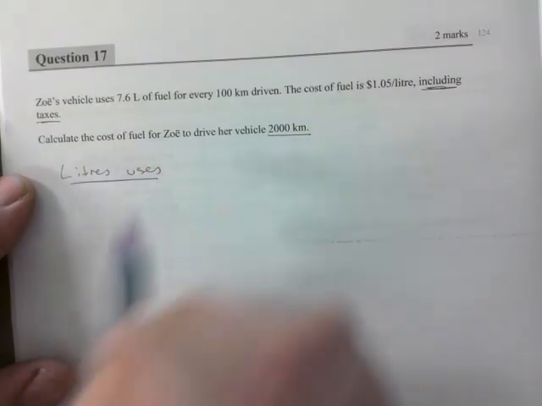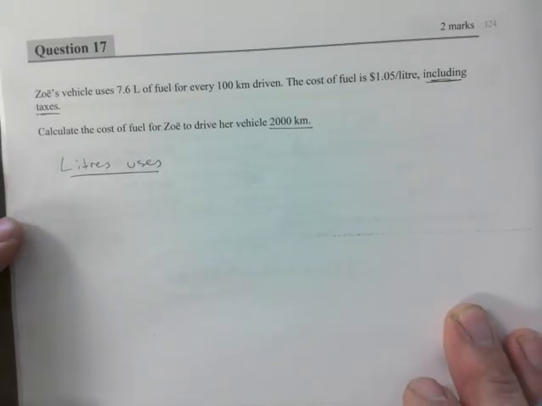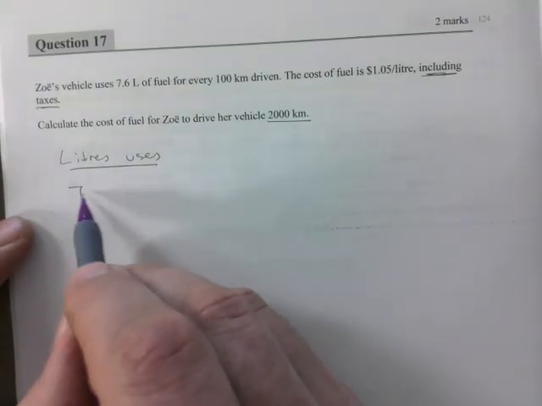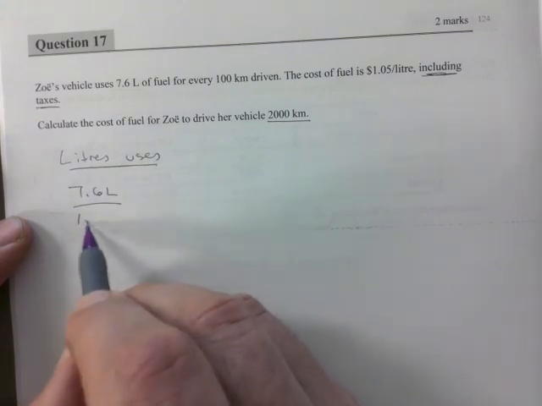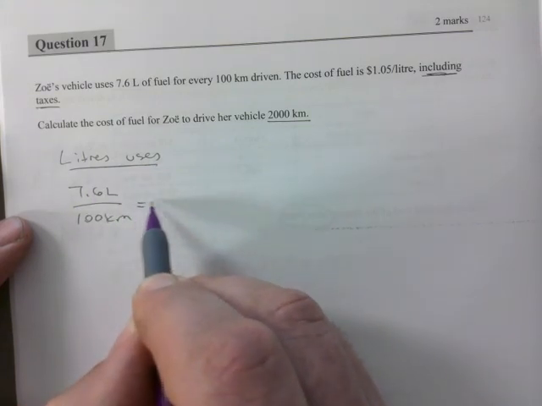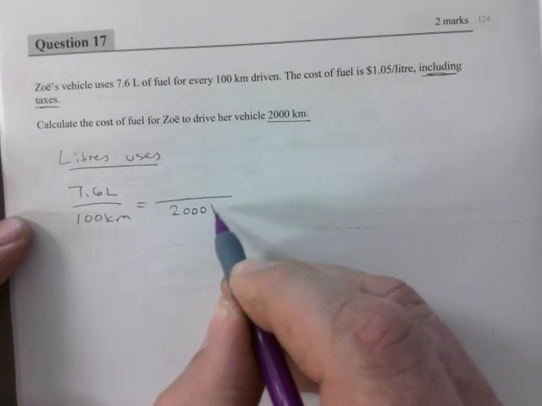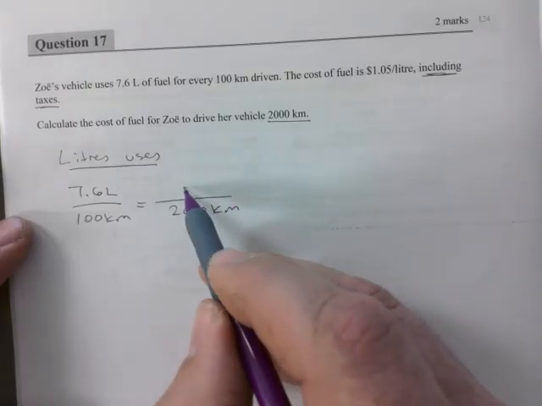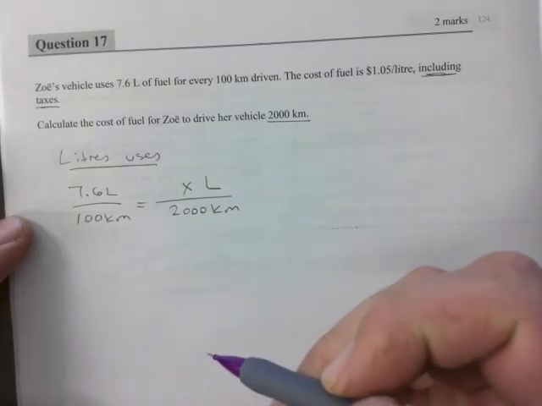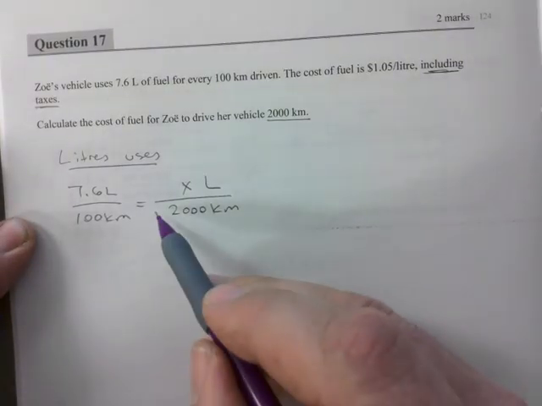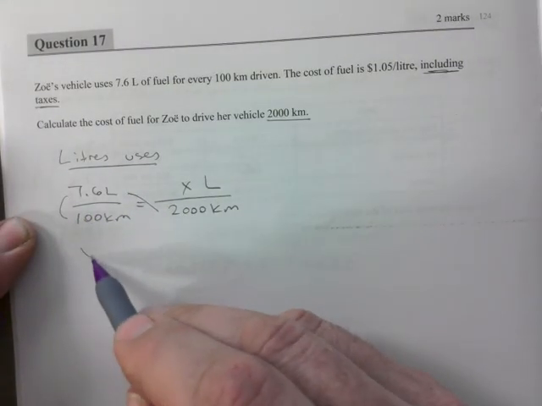This is the only way to figure out the liters for the fuel economy, guys. The only way is to go 7.6 liters for every 100 kilometers. And you're planning on driving 2,000 kilometers. So figure out X number of liters. Cross multiply and divide.